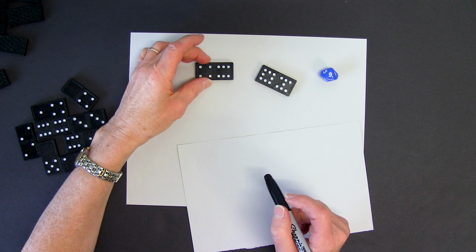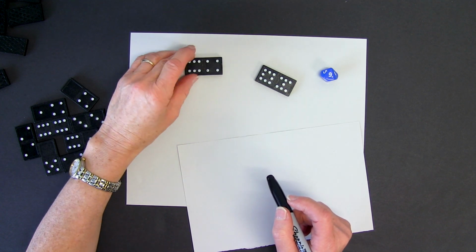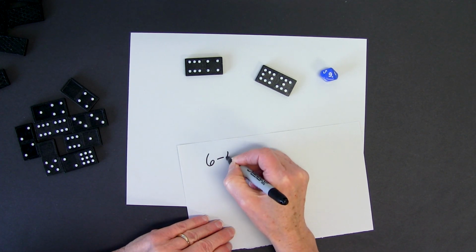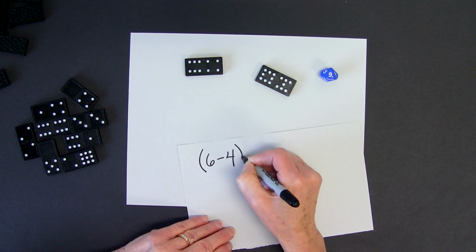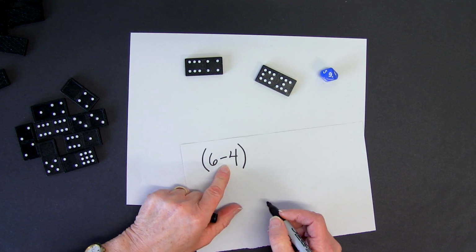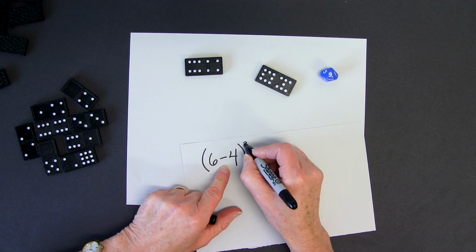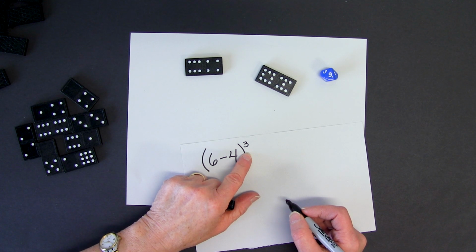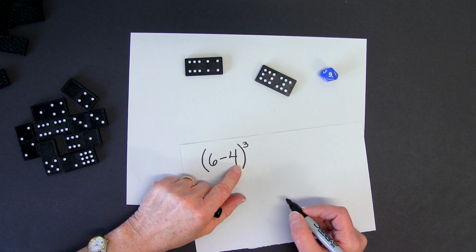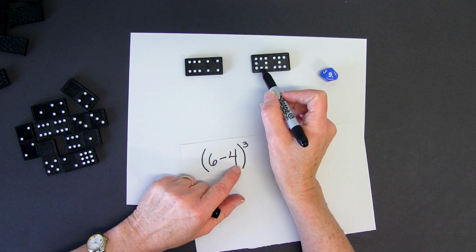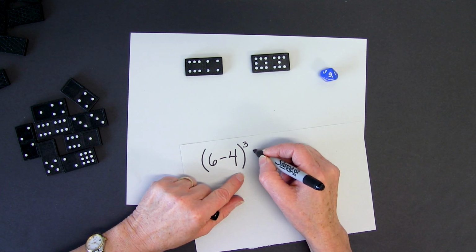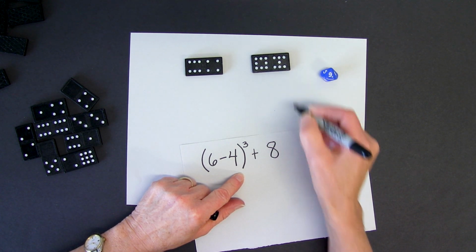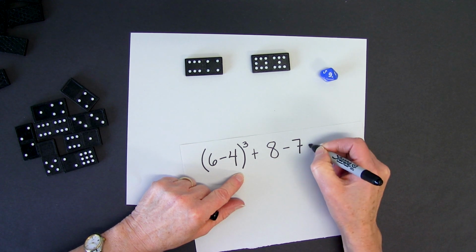I'm thinking I'm going to take the 4 and the 6, and I am going to arrange them this way. So if I put them in parentheses, that's going to equal 2. And now I'm going to put it to the power of 3, because 2 to the power of 3 gives me 8. Now I'm going to add another 8, and then I'm going to subtract the 7.